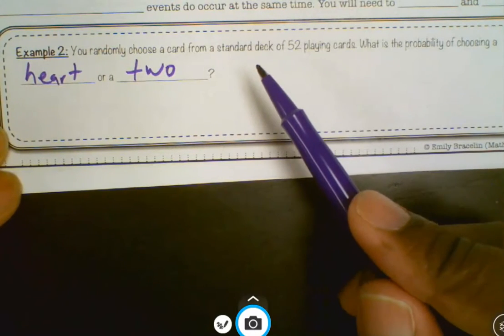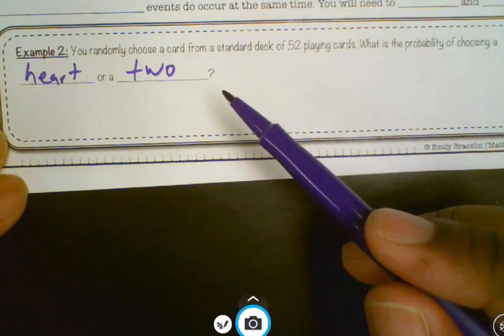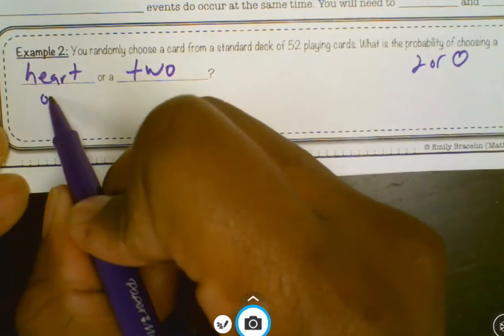In this next example, it says you randomly choose a card from a standard deck of 52 playing cards. What is the probability of choosing a heart or a 2? If you think about this, you do have a card in there that is a 2 of hearts. You do have a 2 of hearts somewhere in the deck. So a heart and a 2 can be the same card, which means it's a different formula. These are not mutually exclusive. These are overlapping events.